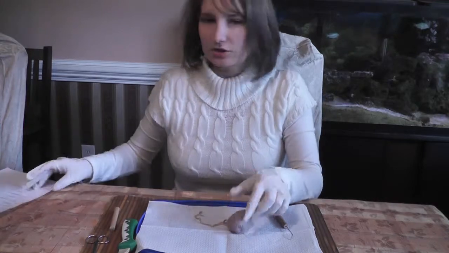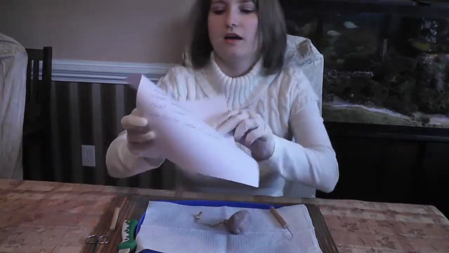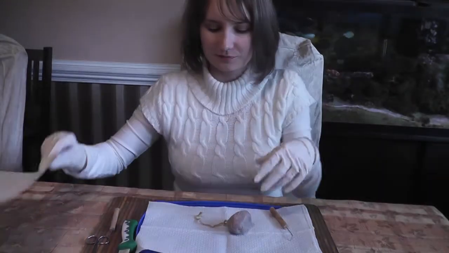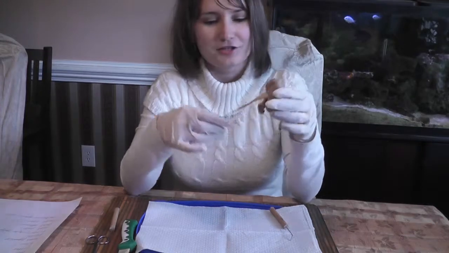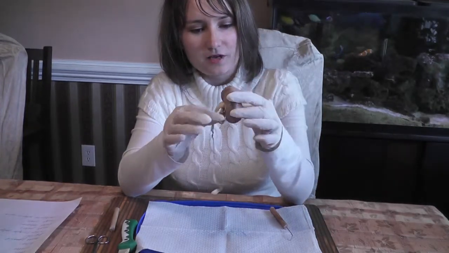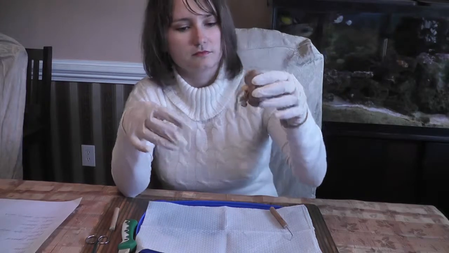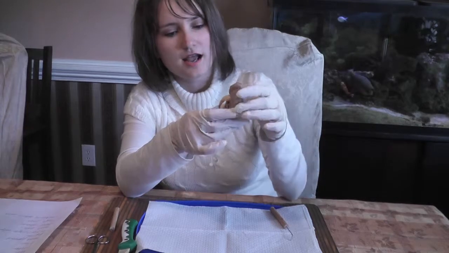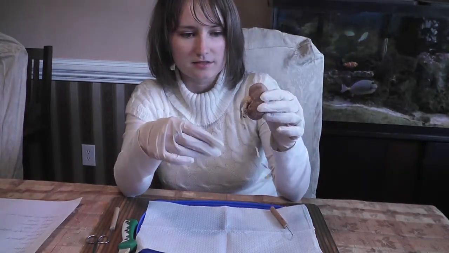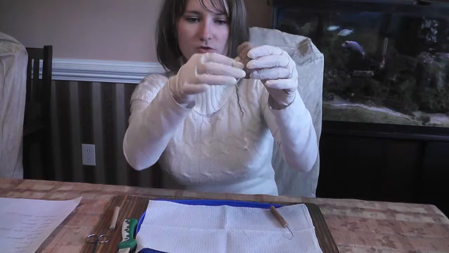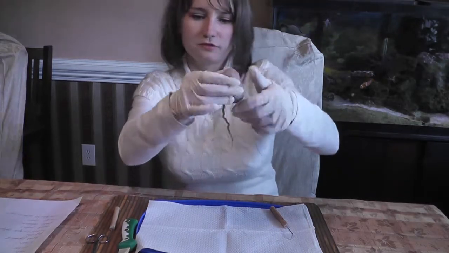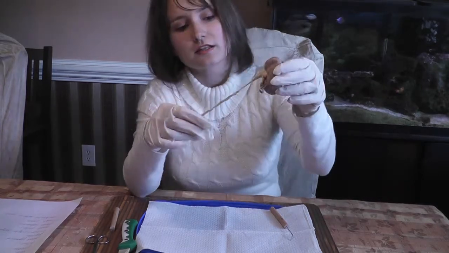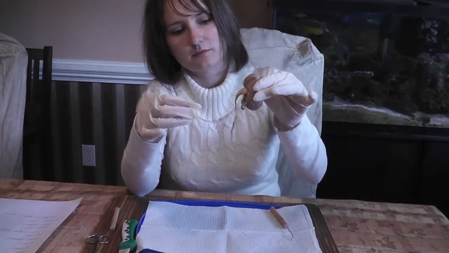So let me just show you that I have a list of the structures that I'm going to try to identify, and that is all I have in front of me except for the kidney. So this right here is a sheep kidney, and first let me show you, this is like a bean-shaped organ, and the way to tell which way it was inside the body is when you hold it like this, the ureter just hangs naturally down, because if you flipped it over this way it kind of gets kinky, so that's how we can tell that this is the way that it was actually inside the body.